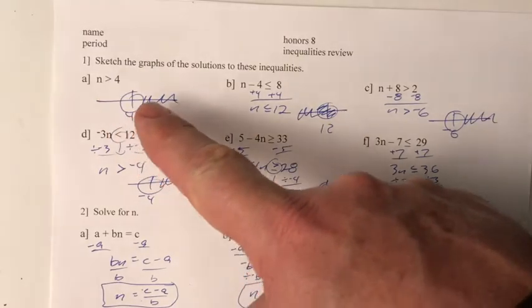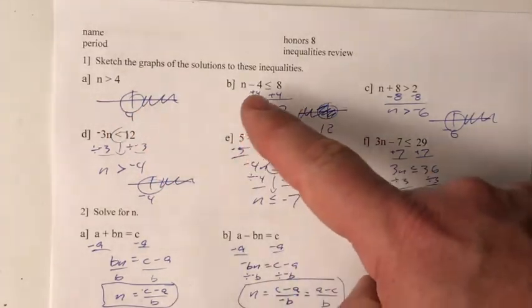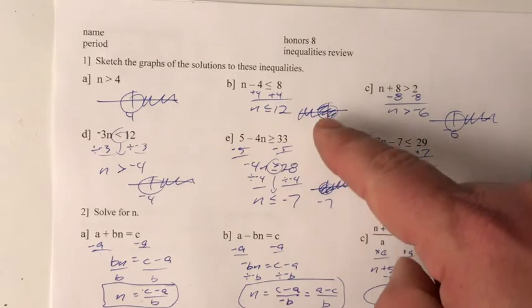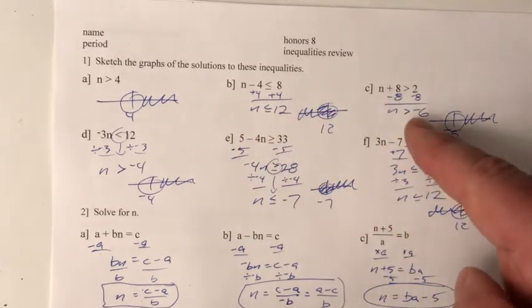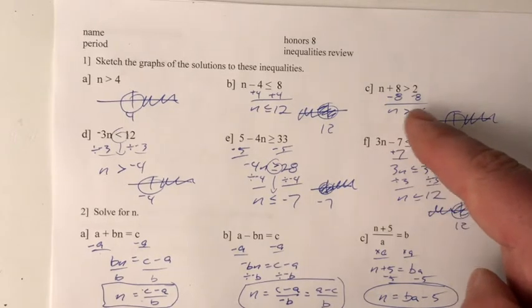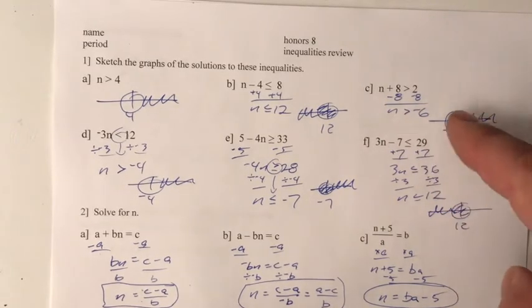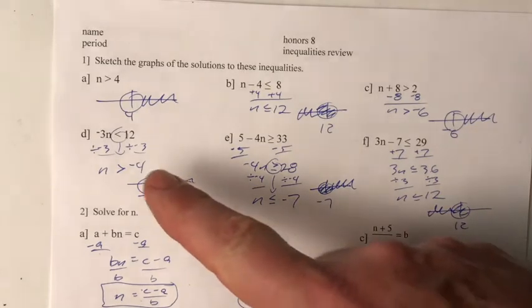Greater than, open circle, shaded to the right. Adding 4, we get less than or equal to 12. Shaded circle, because of the or equal, shade to the left. Subtracting 8, we get negative 6. It's an open circle, because that's greater than, and it's greater than, so we shade to the right.